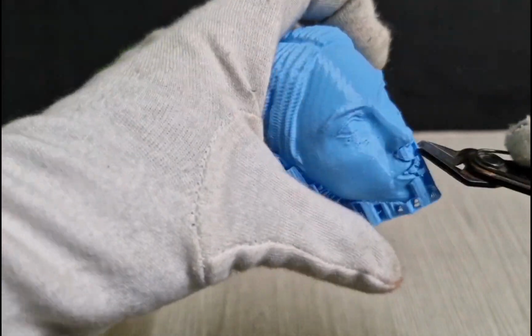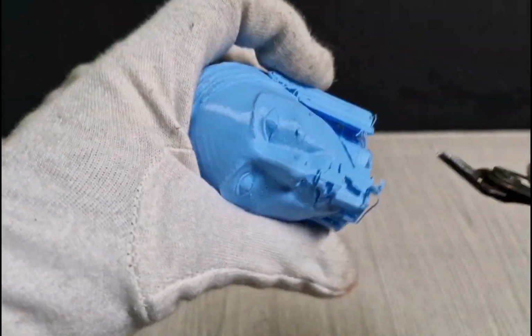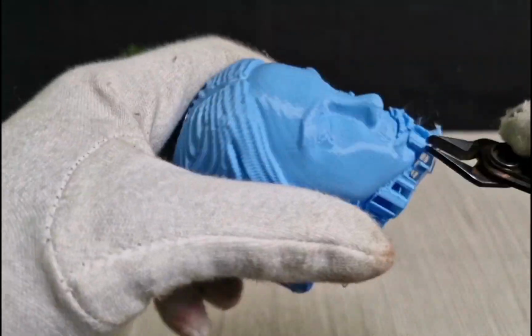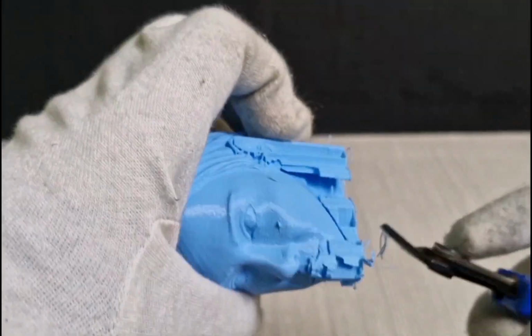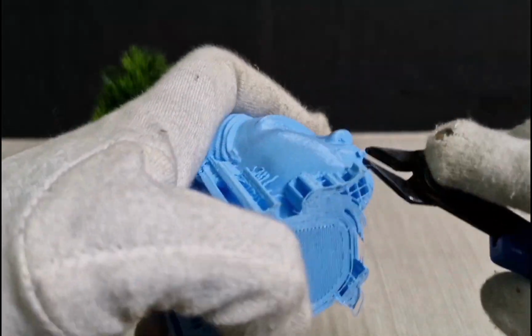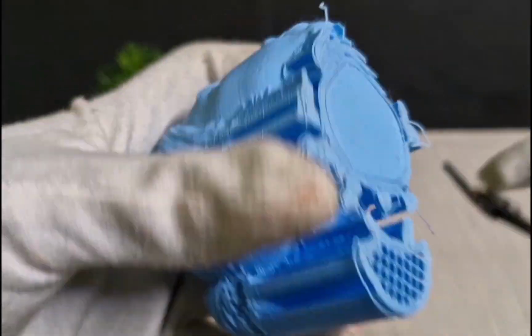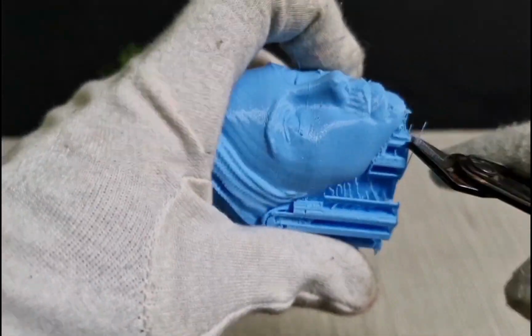Now, I am in the process of removing the support structures from the model. If anyone knows a more efficient way to add supports during 3D printing, something that saves time and filament, please feel free to share any reference videos or tips.